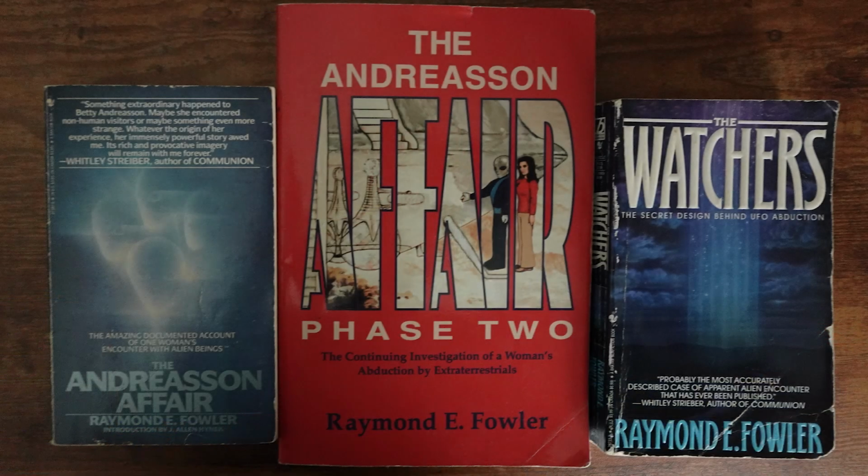While all of these cases of implants show a similarity across abduction experiences, there's one specific description that I think best encapsulates the bizarre mystery behind these types of encounters. This is the case of Betty Andreasson Luca, researched by Raymond Fowler over 10 years and published across 3 books, The Andreasson Affair Parts 1, 2, and The Watchers.